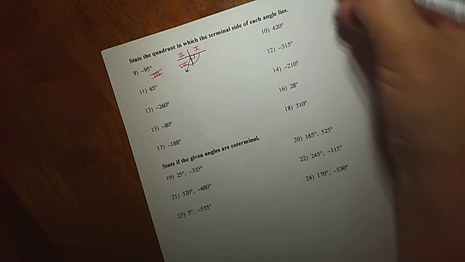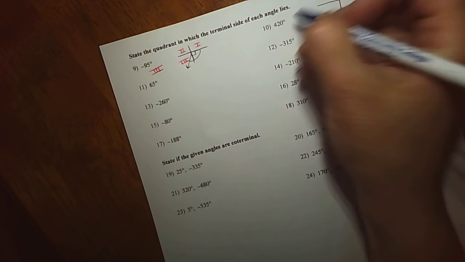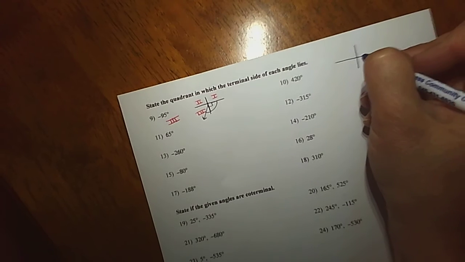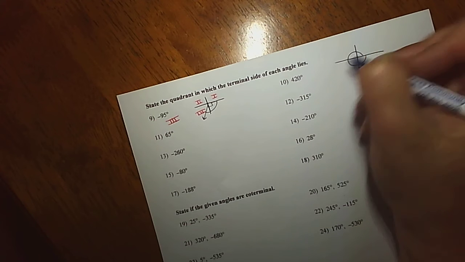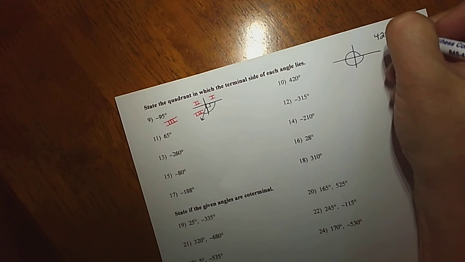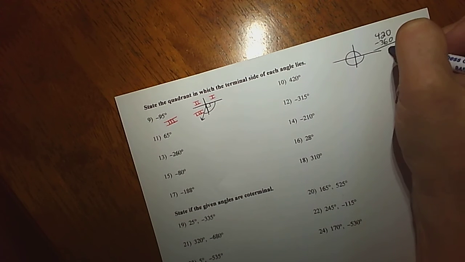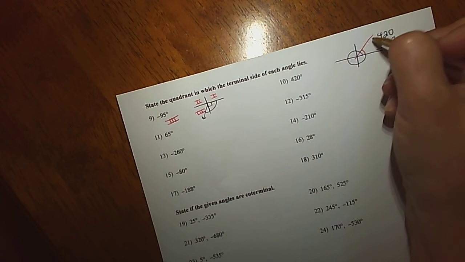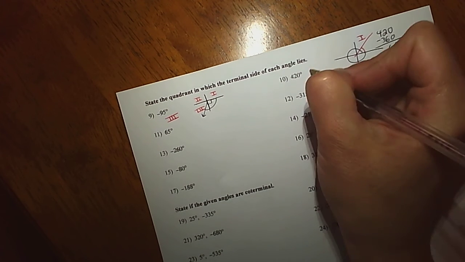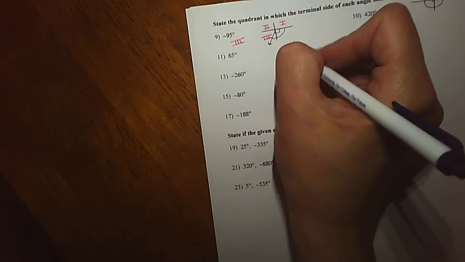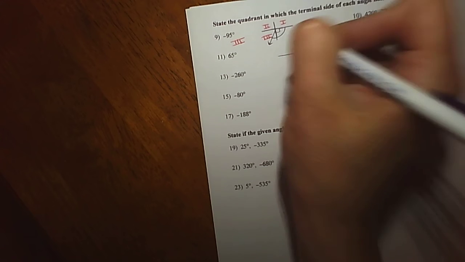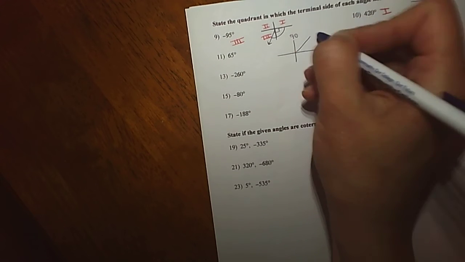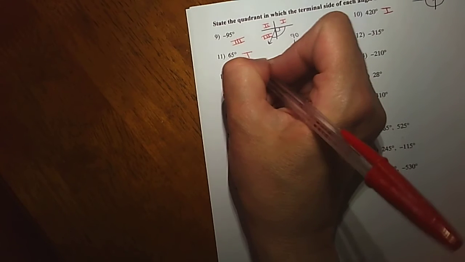Okay, number 10, 420. That's positive, so that means I'm going up. So I'm going all the way around, that's 360. So if I take 360 away from that, it means I'm going 60 past this guy. That lands me in quadrant 1. All right, number 11. 65 degrees. So I'm going to graph it. Well, this is 0. This is 90. 65 is about there. So that is also in quadrant 1.